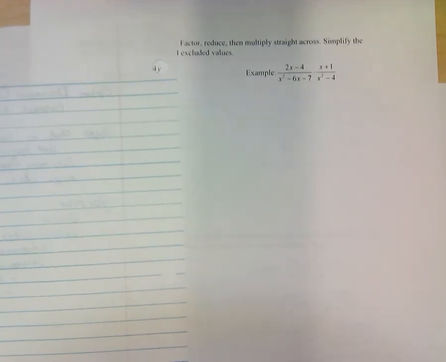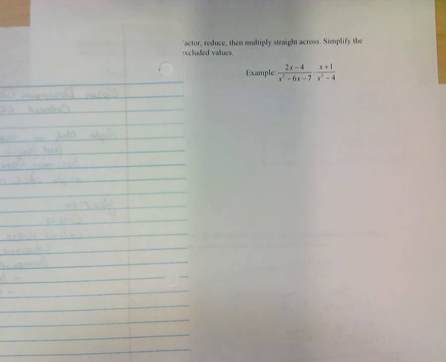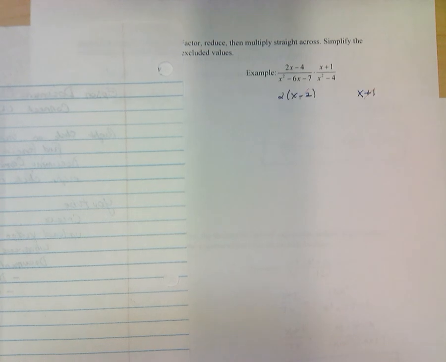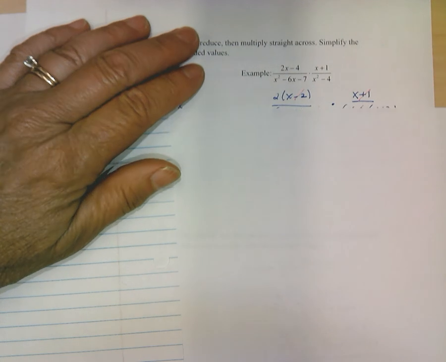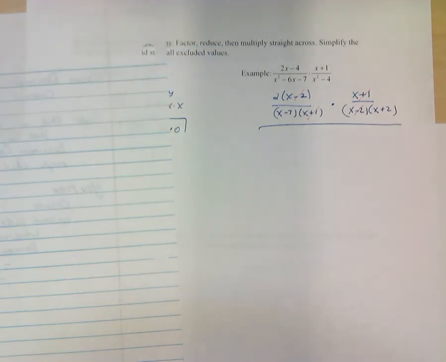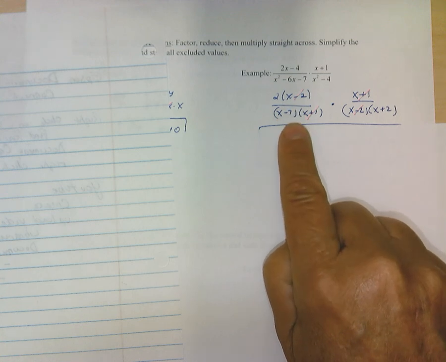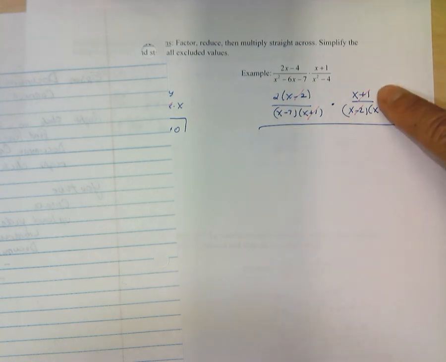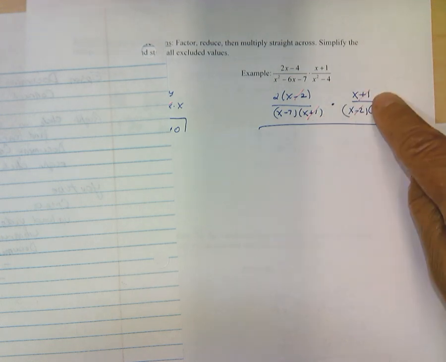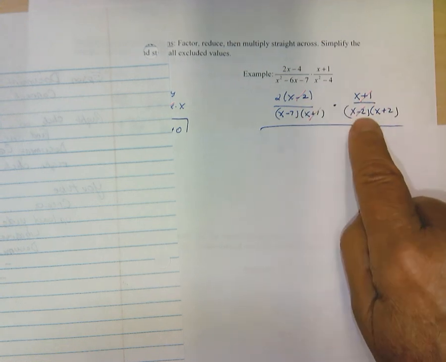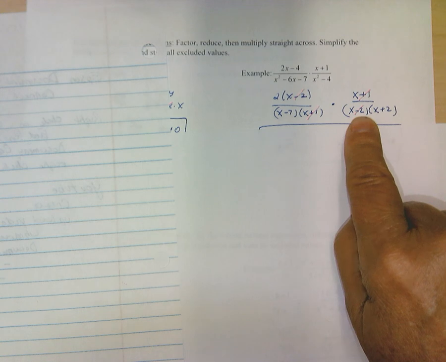My next example, this one has got some factoring that needs to happen, so that's my first step. I factor my numerator, factor my denominator. X plus 1 does not factor, and I factor my denominator. Then anything that's the same, 1 in the numerator, 1 in the denominator, so this x plus 1 and this x plus 1 are the same, I cross them off. This x minus 2 and this x minus 2 are the same, so I've crossed them off.